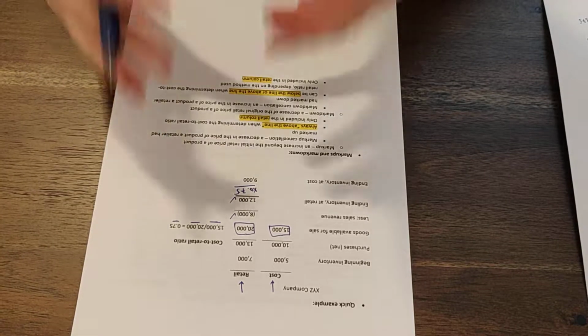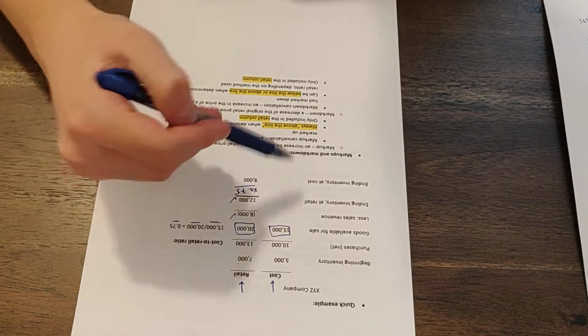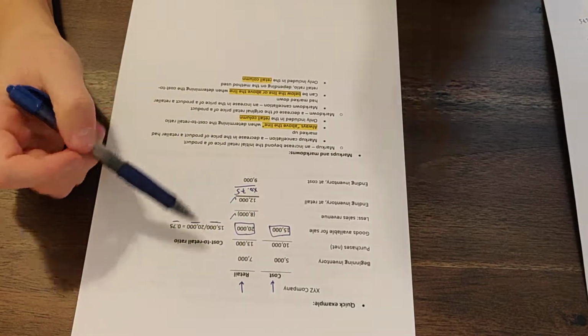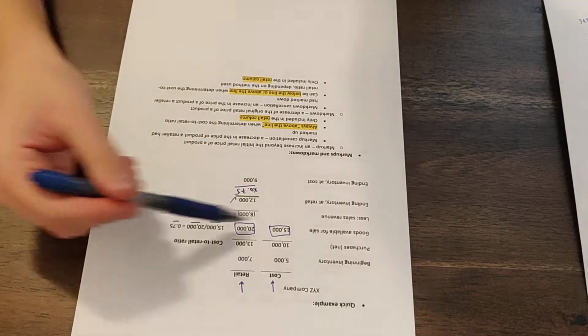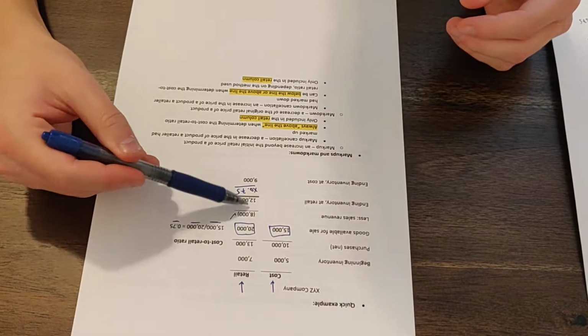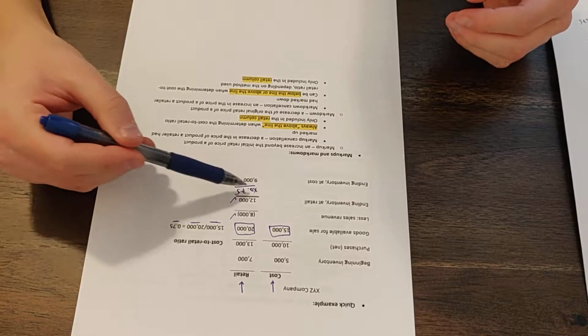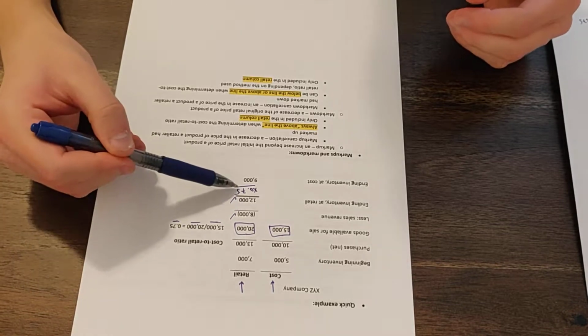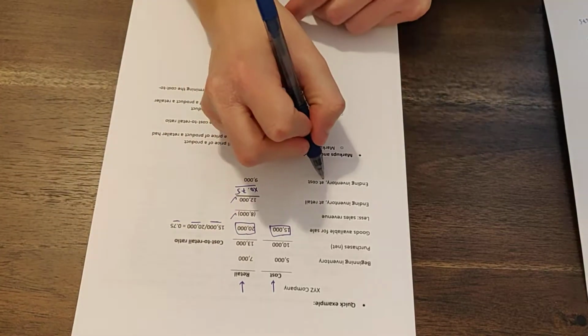Okay, so that's the basic idea of what we're doing. We're compiling these things at cost and retail. Okay, then we're determining our cost to retail ratio. All right, after we've done that, we do a couple other calculations. We determine ending inventory at retail, then we multiply by the cost to retail ratio, and then that gives us our ending inventory at cost.